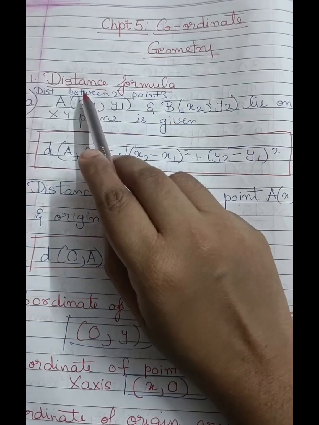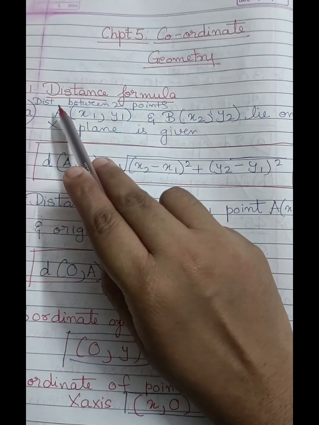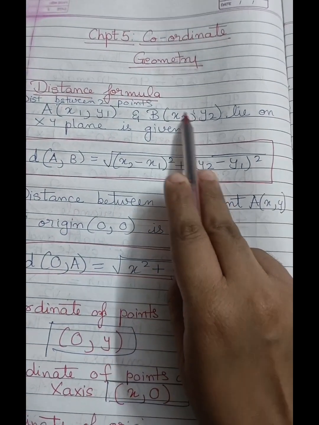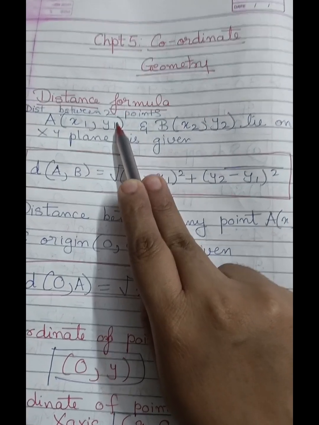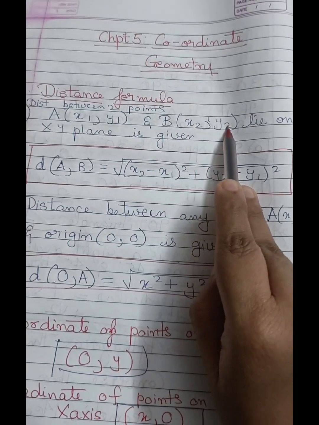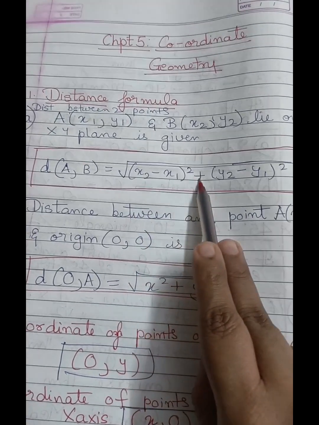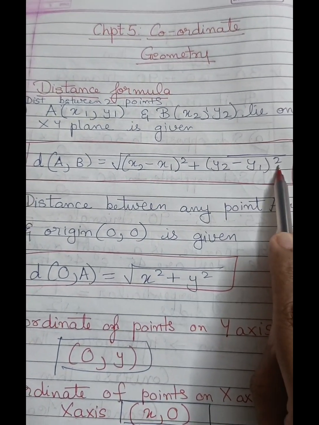Now we come to chapter number 5, which is coordinate geometry. So first you have the distance formula. Now they'll give you a question, distance between 2 points, and they'll mention the point names. This x1, y1 you have to write, and this x2, y2 you have to write. So the distance formula would be square root of (x2 minus x1) square plus (y2 minus y1) square.